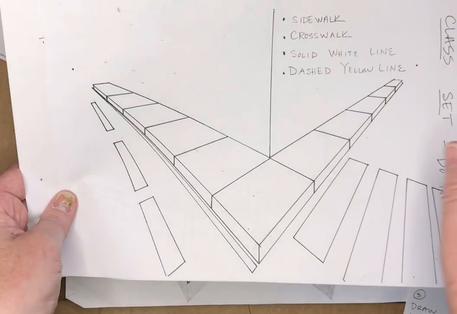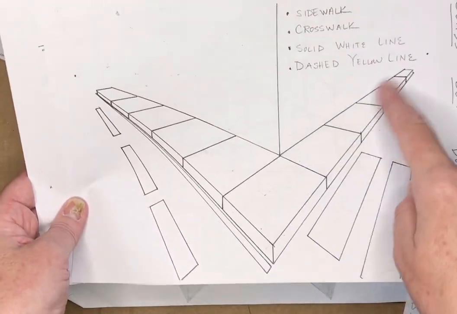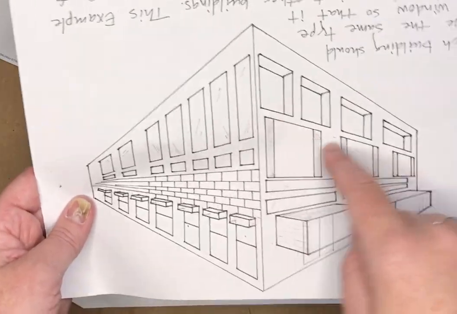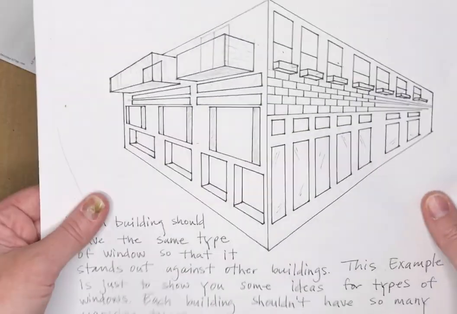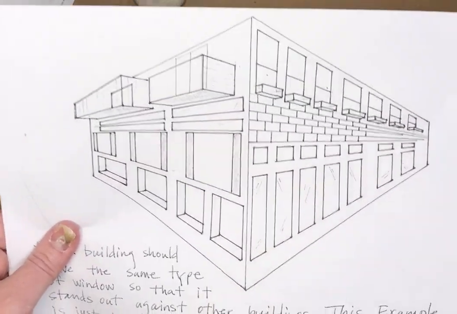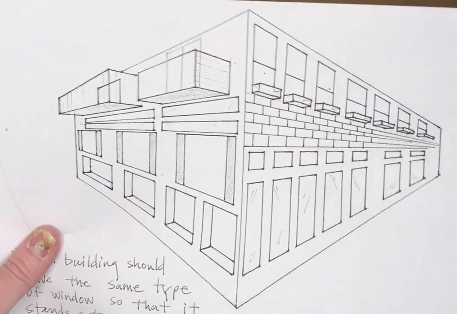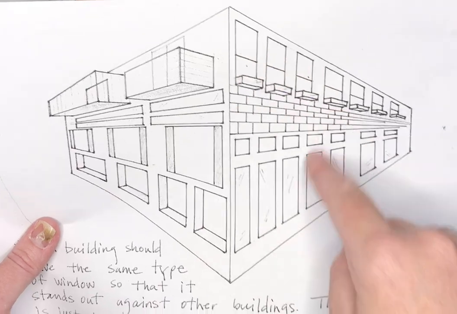And what I'm going to do in another video is how to start your city block, how to do your sidewalk and street lines, and how to do all these different types of windows. I think this is upside down. Yeah. So I'm going to talk about windows today, before you actually start on your city block, on how to do windows for the side of your building.